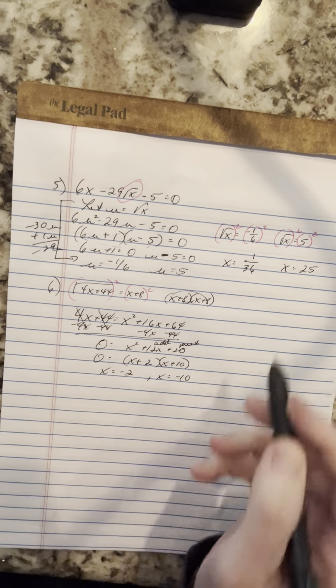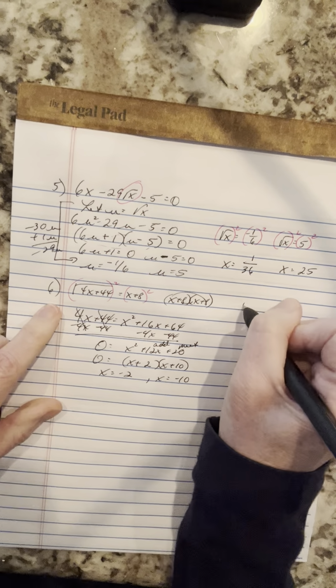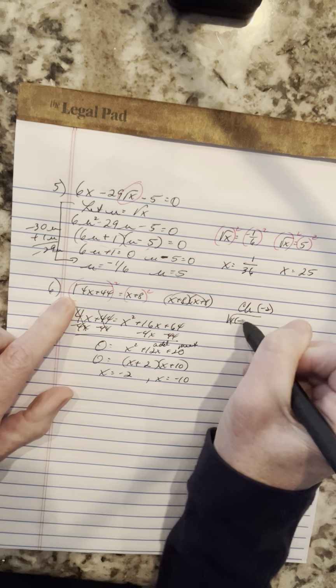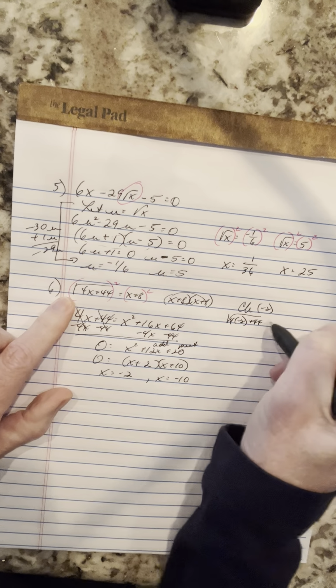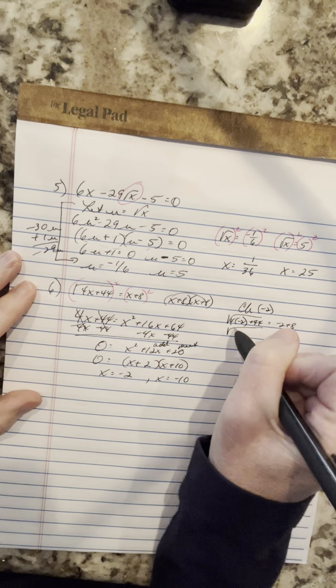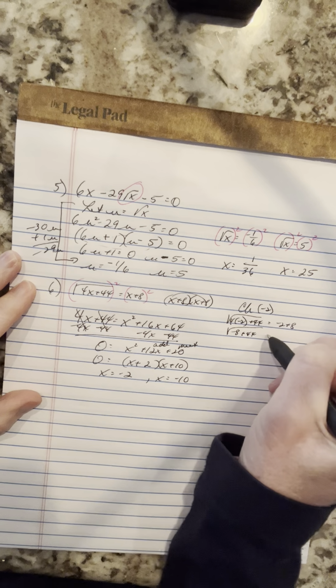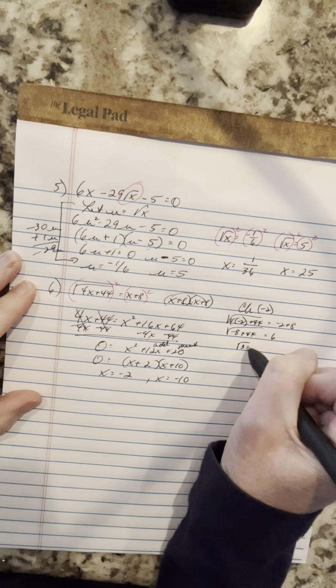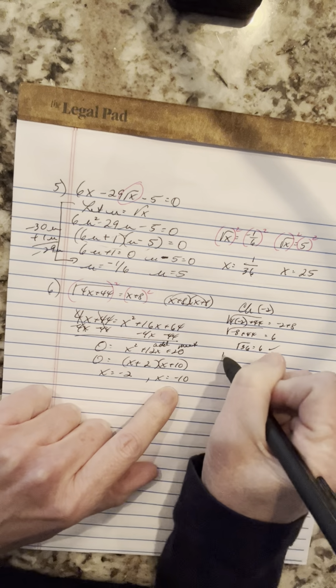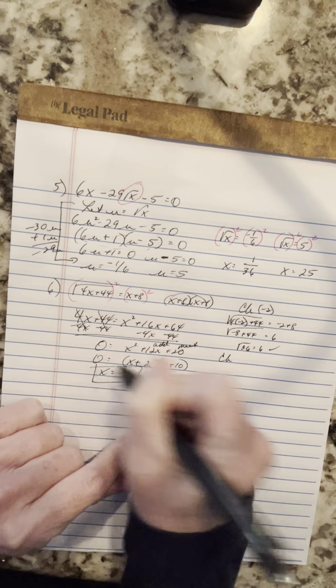Let's check negative 2. Let's see, square root of 4 times negative 2 plus 44 equals negative 2 plus 8. So that's the square root of negative 8 plus 44 equals 6. Square root of 36 equals 6, that works. So this one's good.